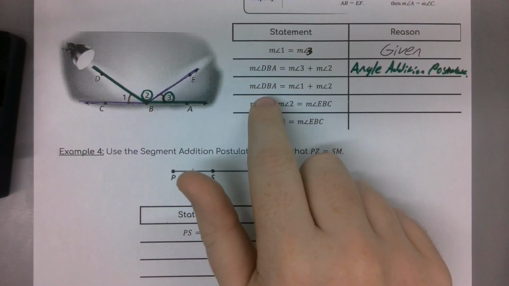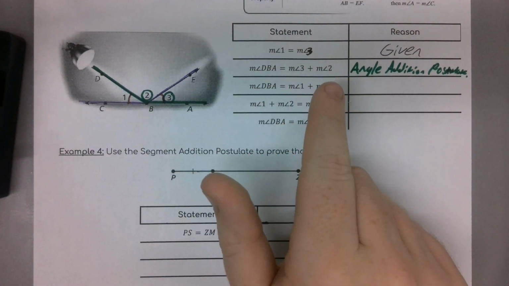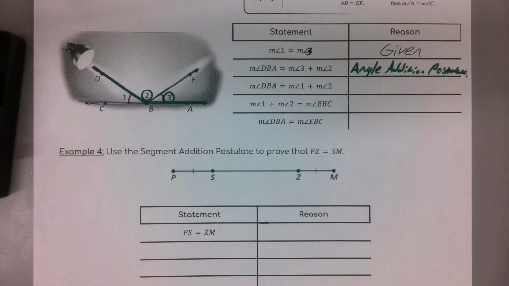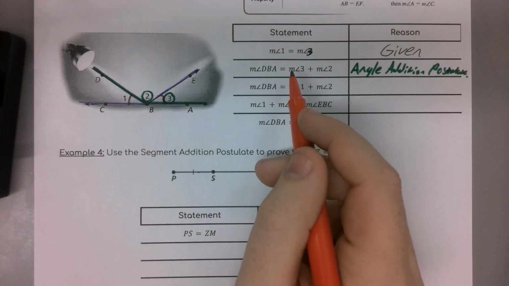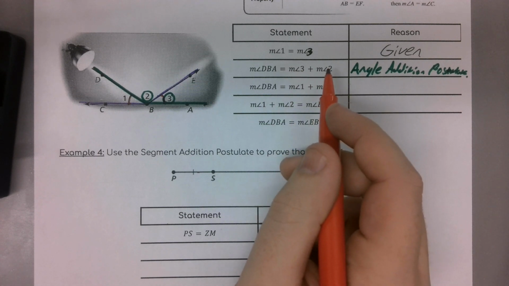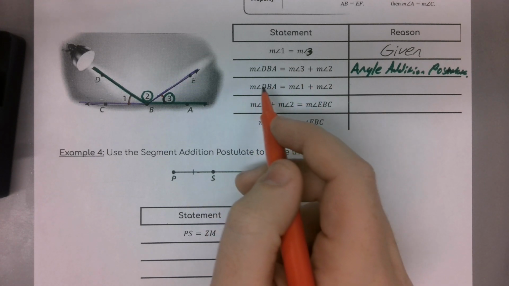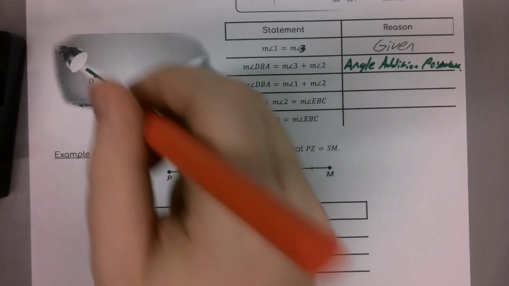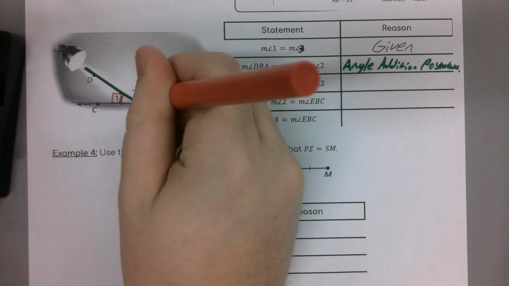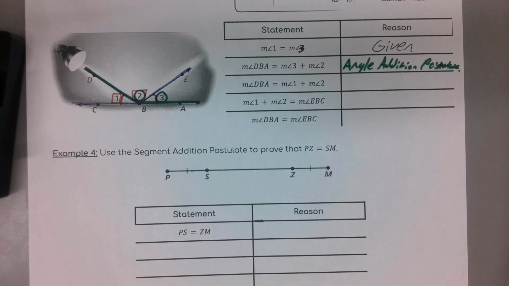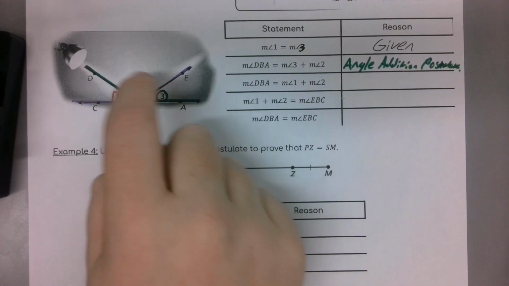The next thing that's written down is extremely strange, so I want us to consider it. It now says, instead of the measure of angle DBA equals the measure of angle 3 plus the measure of angle 2, the measure of angle DBA equals the measure of angle 1 plus the measure of angle 2. Uh-oh, that doesn't look right. According to the diagram, 2 plus 3 should equal DBA.